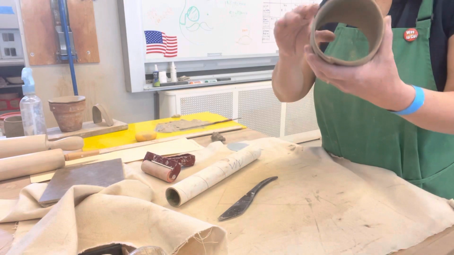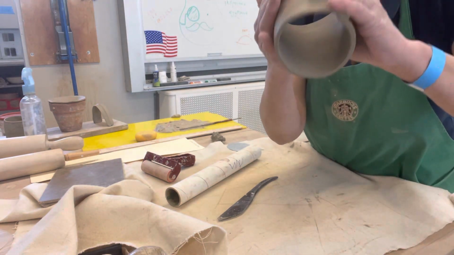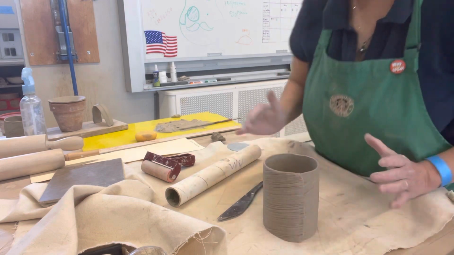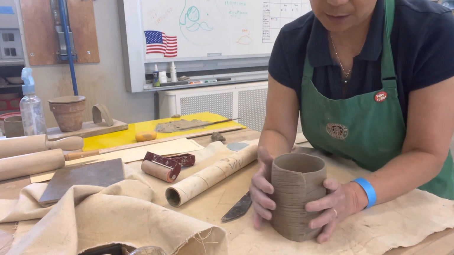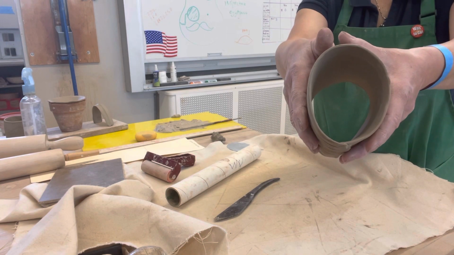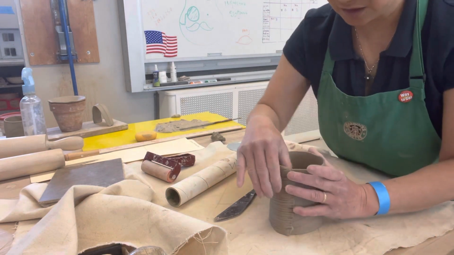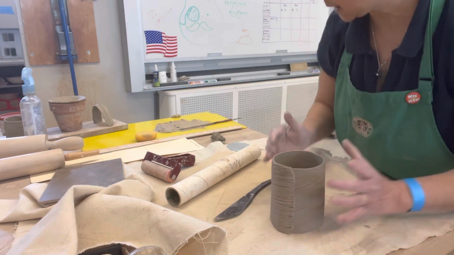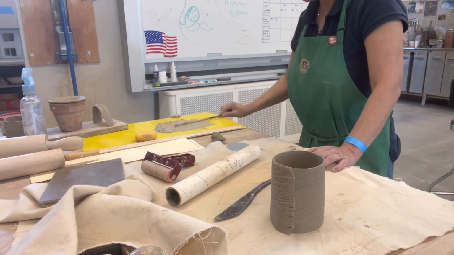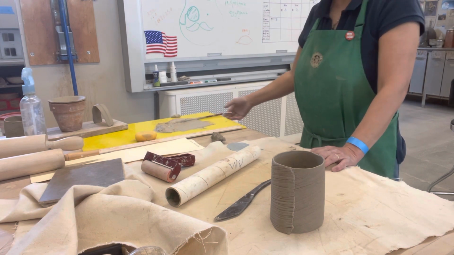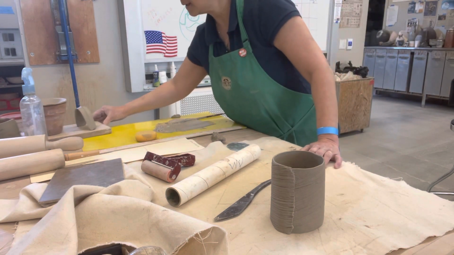Okay, so that looks pretty good. As you can see, right there, it joined pretty well. Okay, you can determine if you want a perfect circle or you want to taper just a little bit. It all looks good, depending on your preference. Okay, now I'm gonna take this. So you can see this is my slab right here.